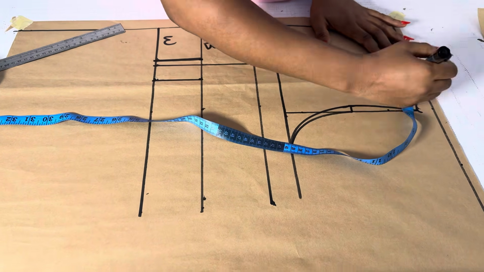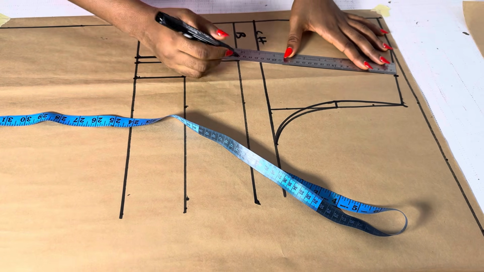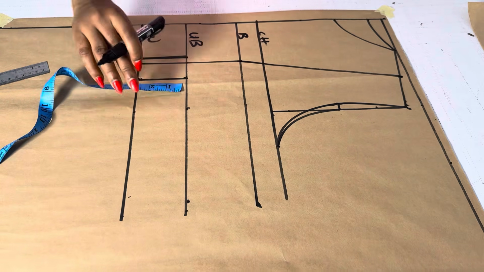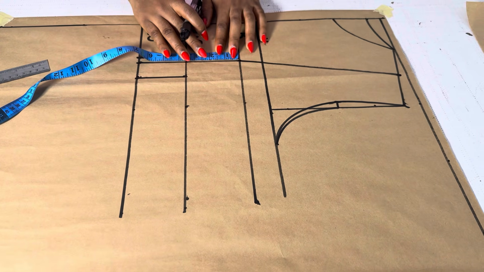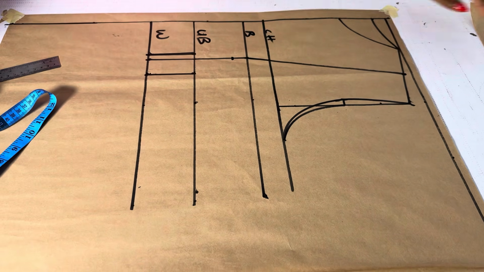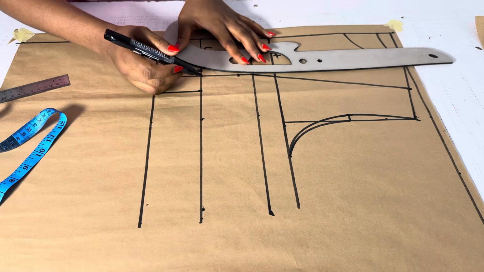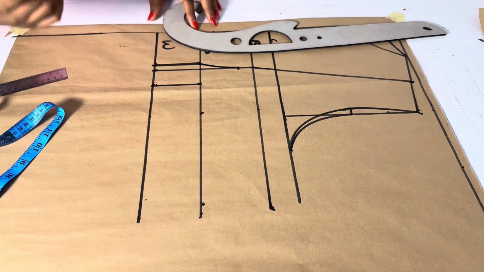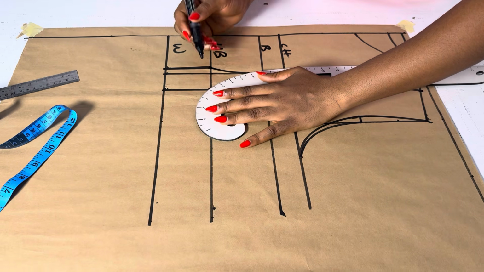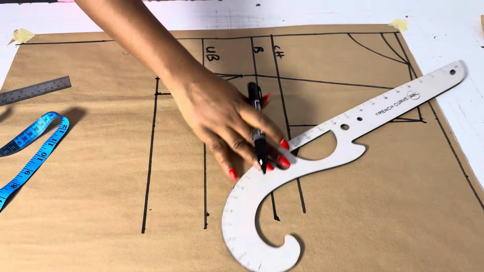Now get the midpoint of your shoulder length and mark and connect to the bust point as well. Bearing in mind that for us to get our front dart, you have to go down 1 inch below the bust point. As you can see, then use your French curve and connect your dart point from the under bust up to the 1 inch below the bust. The same thing from the side front to connect it back to the 1 inch below the bust, as you can see with your French curve.